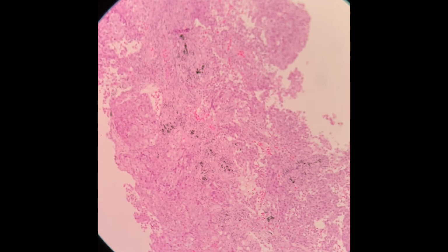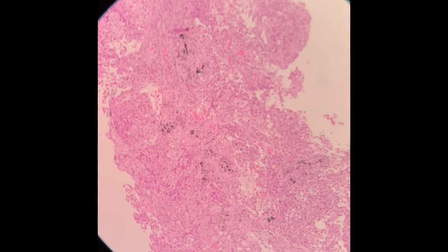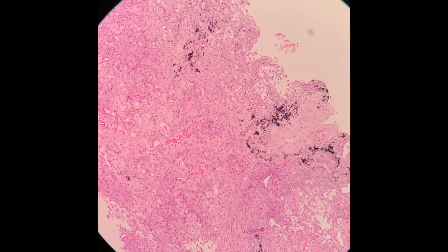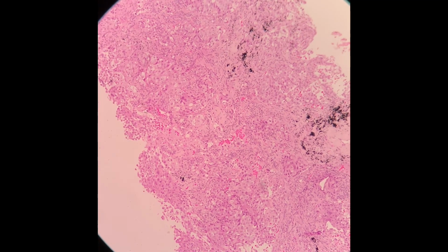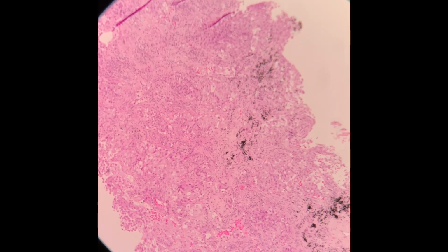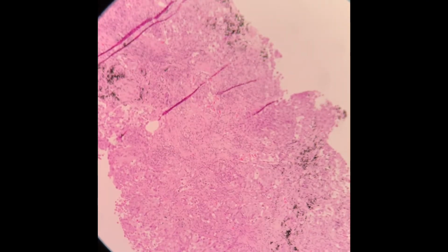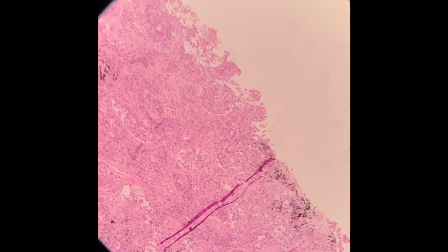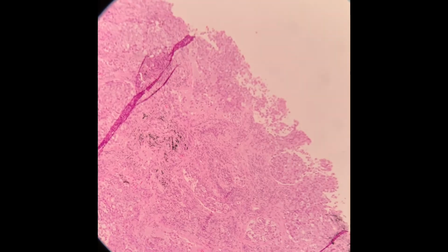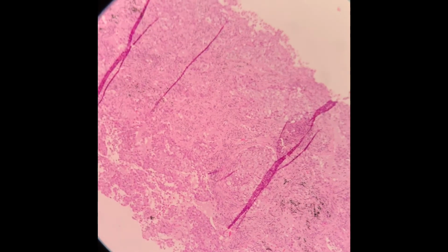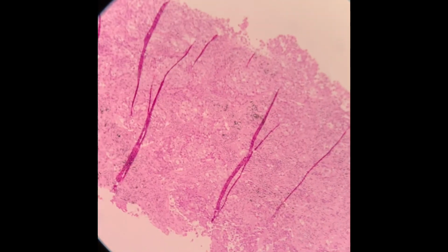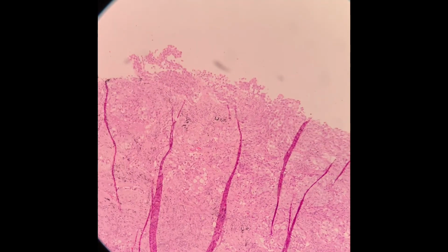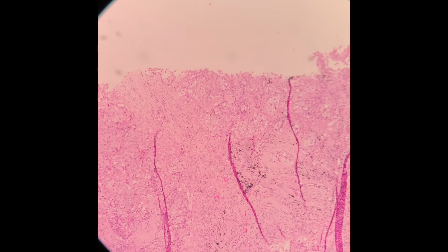Right, okay, there's a group of cells. There are a lot of groups of atypical cells arranged in groups or in sheets or in cords. Sometimes they use clusters. So this indicates that this lesion is actually a carcinoma, or it arises from the epithelial cells.